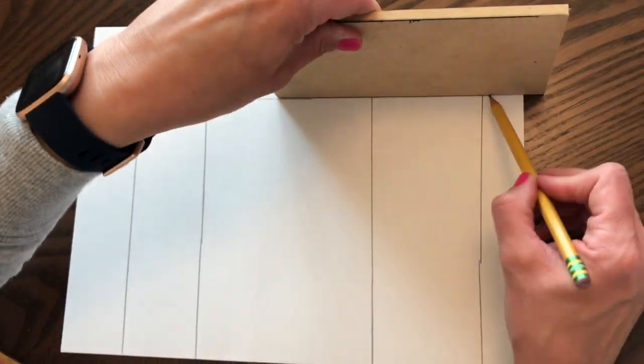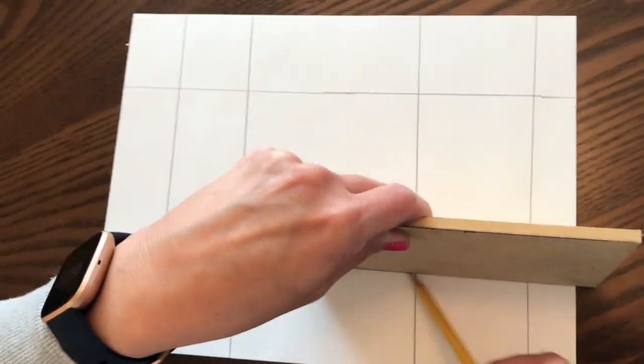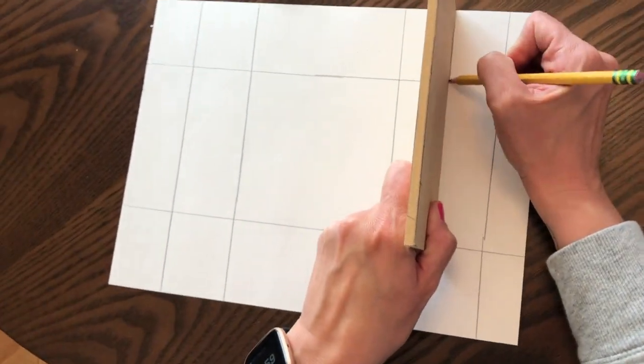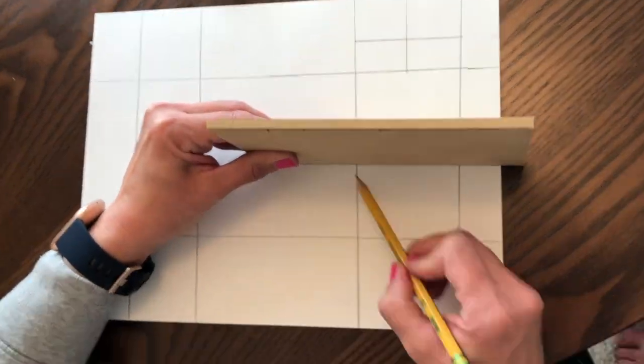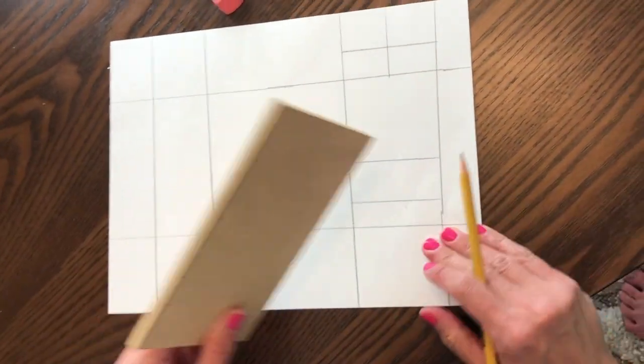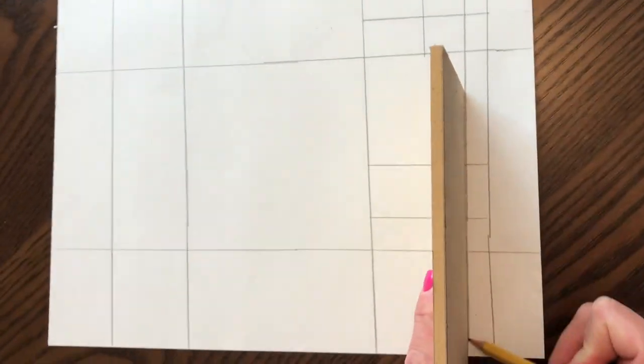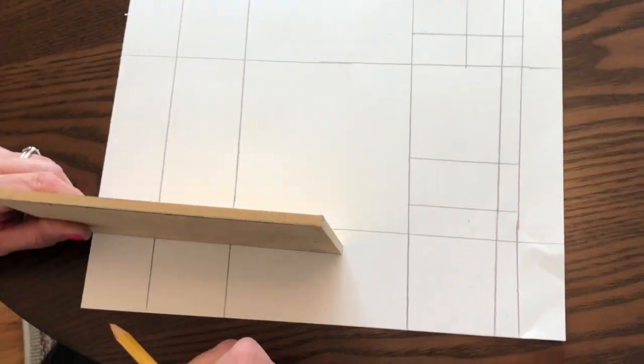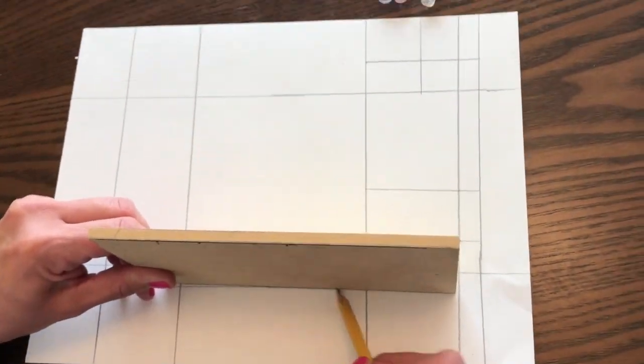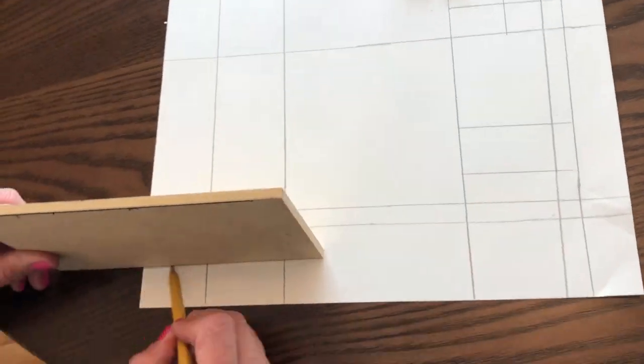And then next, you're going to add some lines parallel to the top and bottom of the paper. You're going to make kind of a grid, creating different squares and rectangles. You can make as many or as little as you want. I'm making squares within squares and rectangles within rectangles.